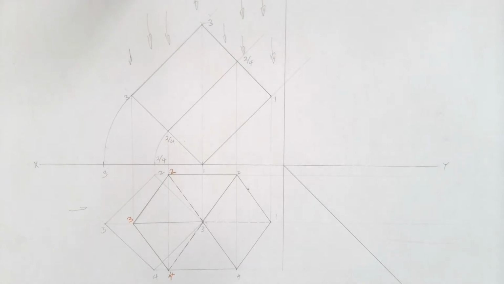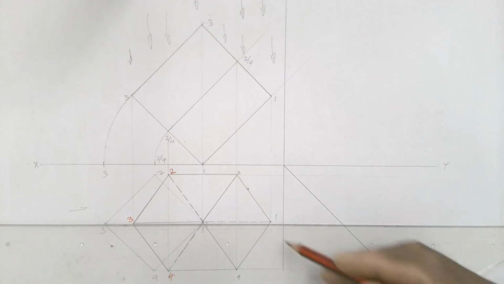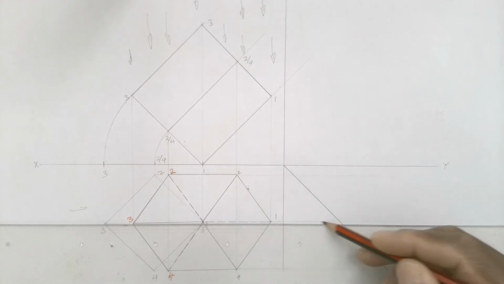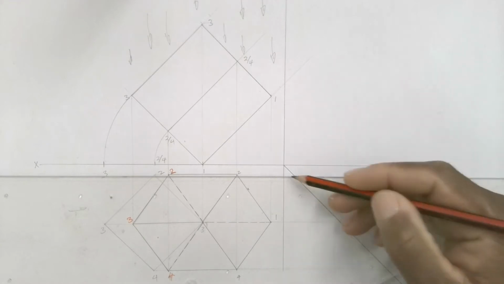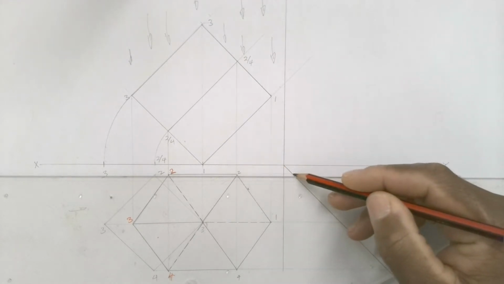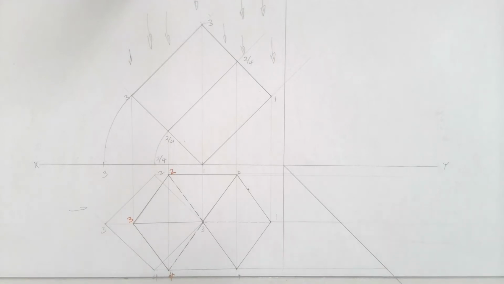So, simple again. We deal with horizontal and vertical. Horizontal means these top view points must go to 45 degrees. That point 1 and 3 will go to the 45 degree line. The point 2 will go to the 45 degree line. All these points 1, 2, 3, 4 are now on the 45 degree line.